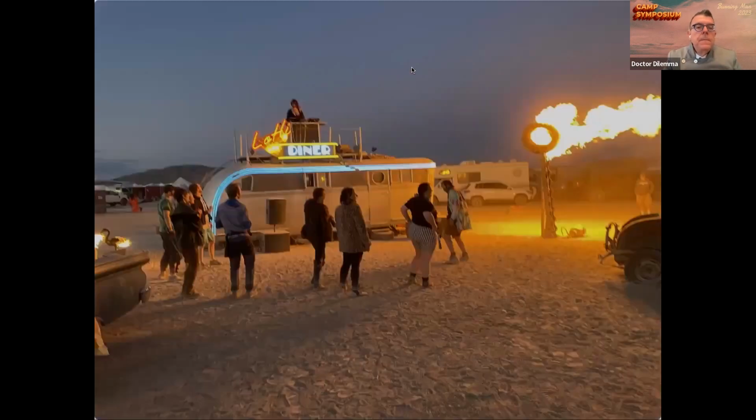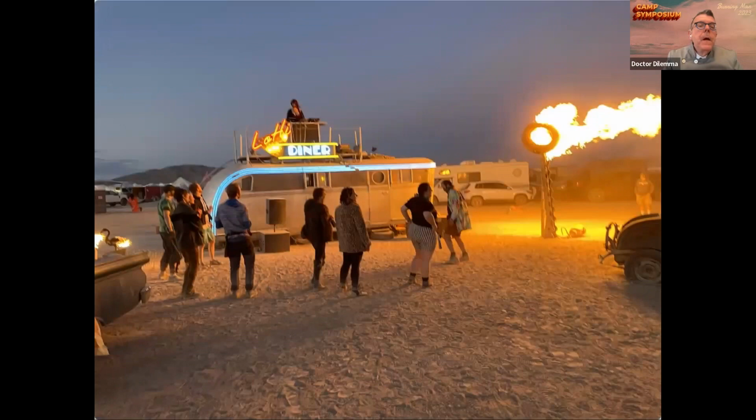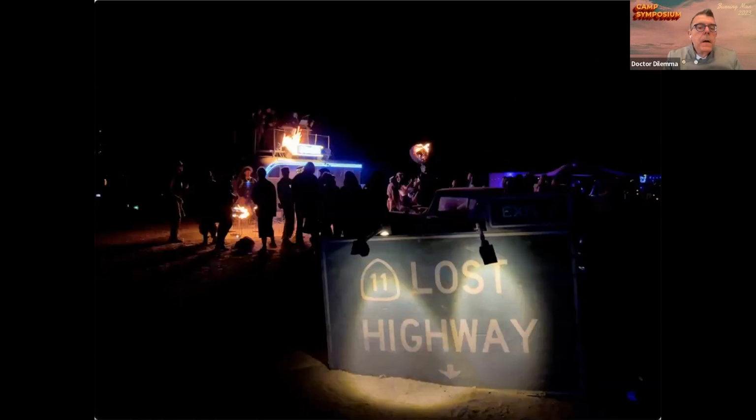It suggests it. I love the lighting on it and everything. I'm seeing a DJ on top of the RV. I love the flaming tire, that's cool. In the old vehicles. Oh, it's a donut.